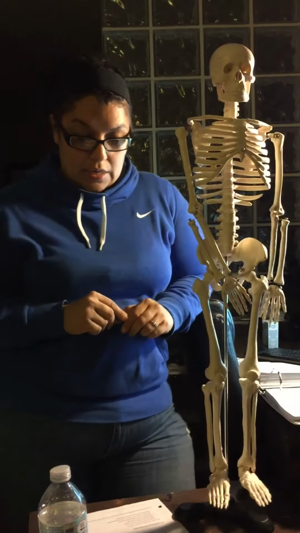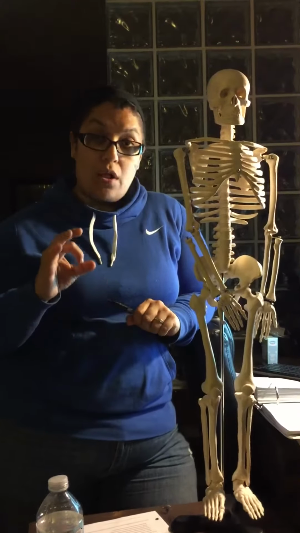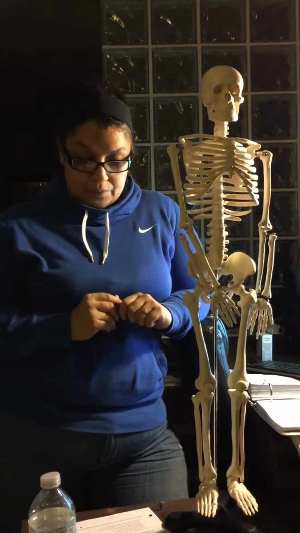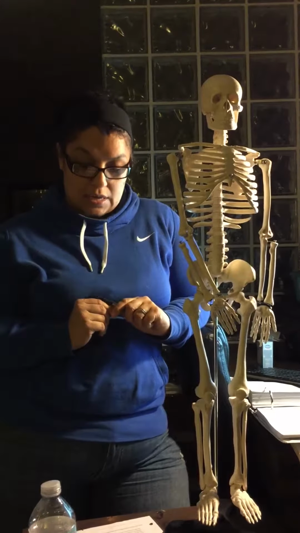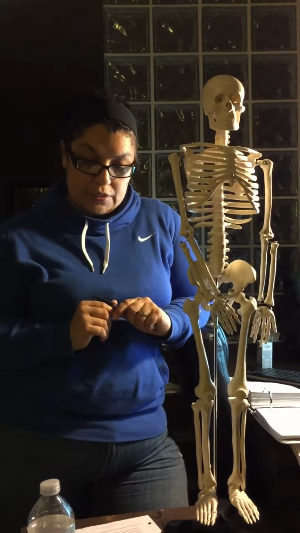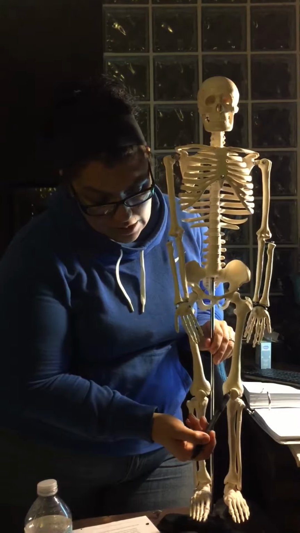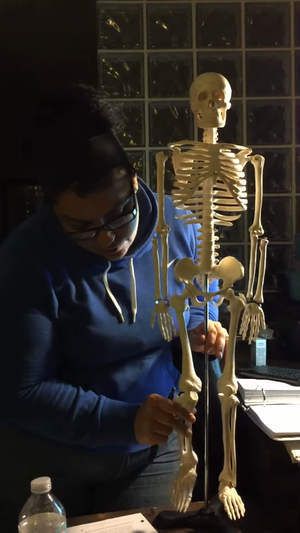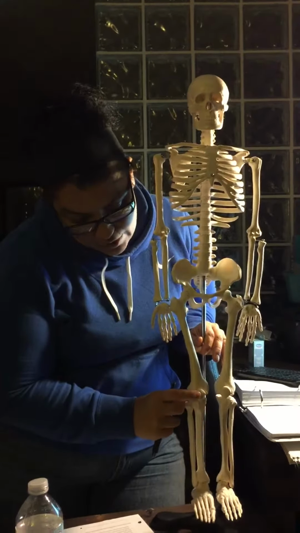Lastly, it's the sesamoid. Its features are small and round, and it's embedded in the tendons. Its functionality is to protect tendons from compressing force, and the example is the patella. So it's going to be this ball right here, kind of, I think, like where the kneecap is at. Well, no, it's not the kneecap, but it's right above the kneecap.